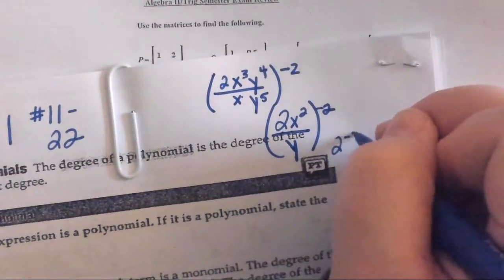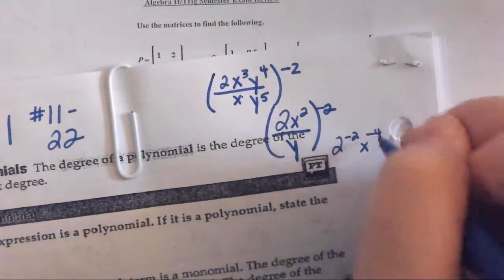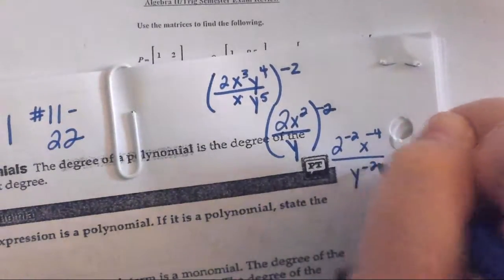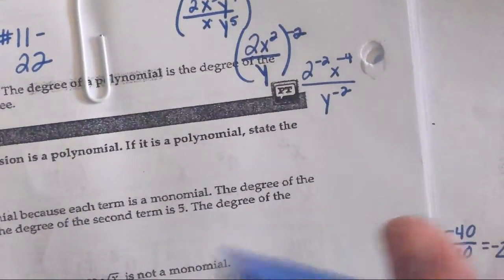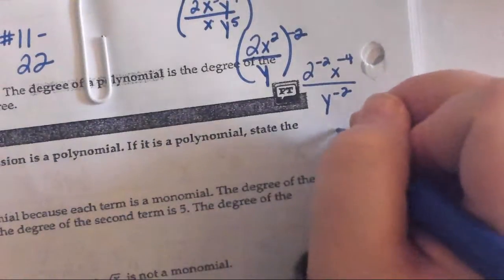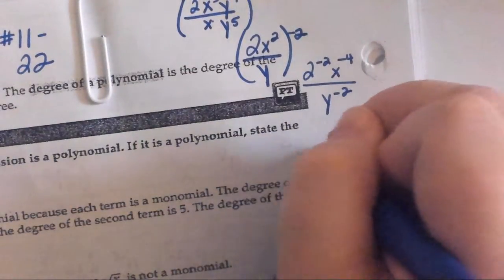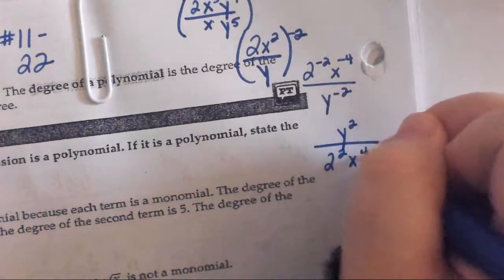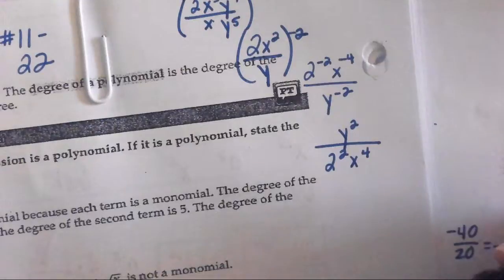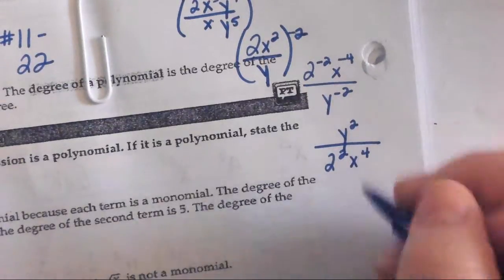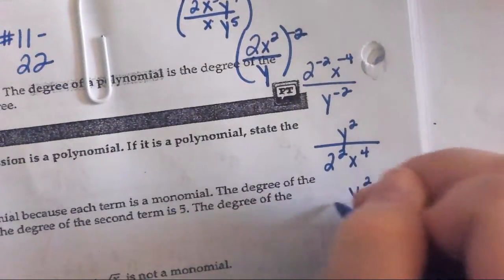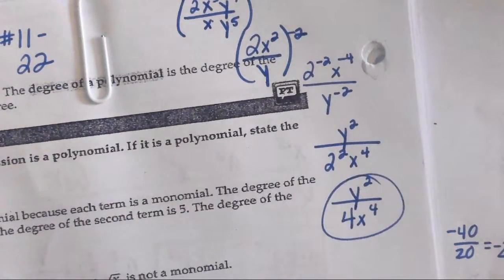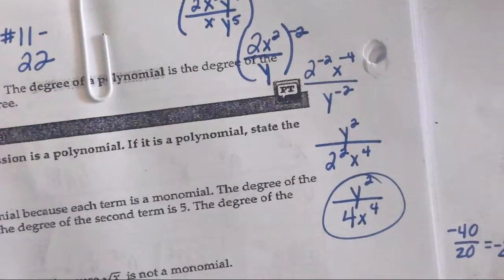So it's 2 to the negative 2, x to the negative 4, because 2 times 2 is negative 4, and y to the negative 2, and oh no, I've got a lot of negative exponents. I need to flip them: y to the negative 2 needs to go to the numerator, 2 squared needs to go to the denominator, x to the 4 goes to the denominator. Everyone switches places because they can't have those negative exponents. So my final answer would be y squared over 4x to the 4th. Again, it's not that deep, but it requires a lot of steps.